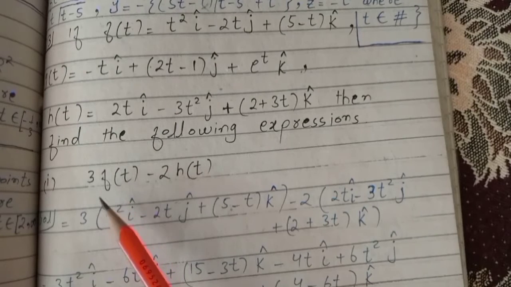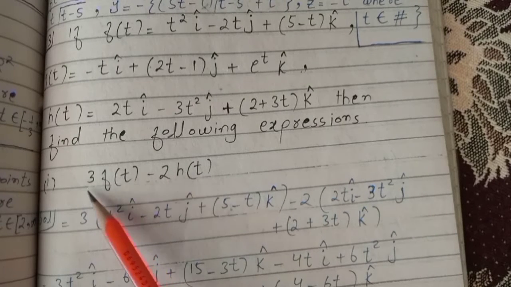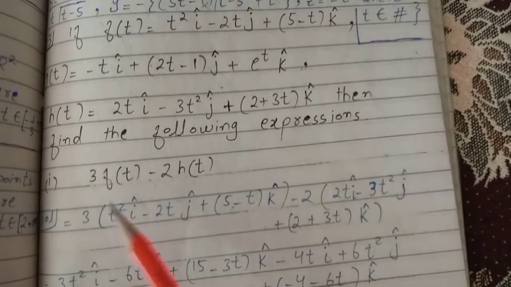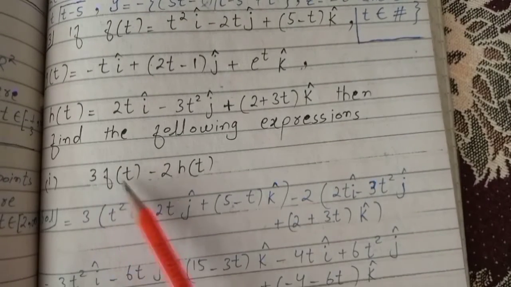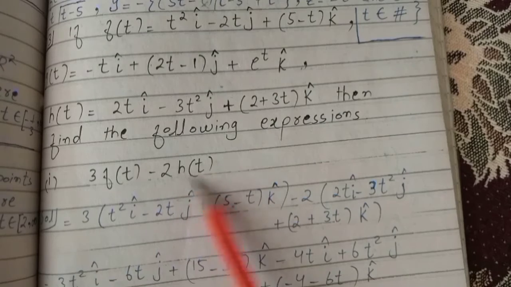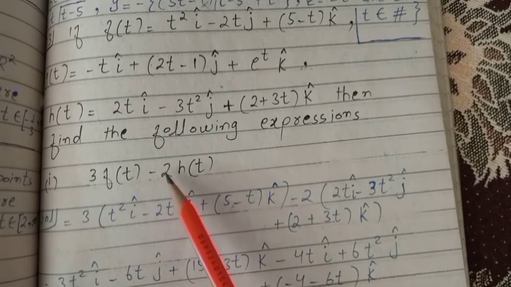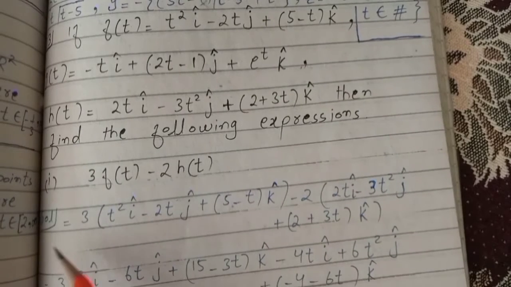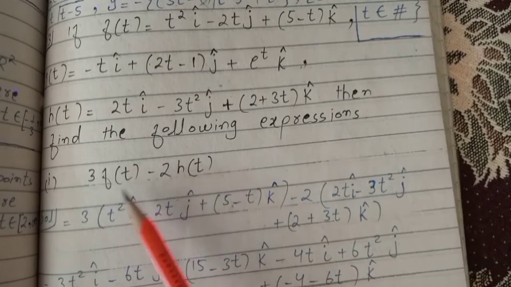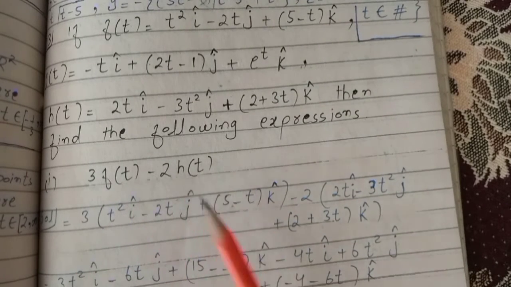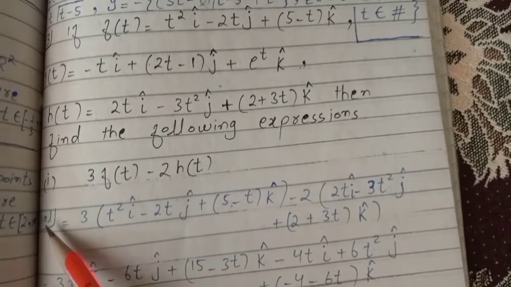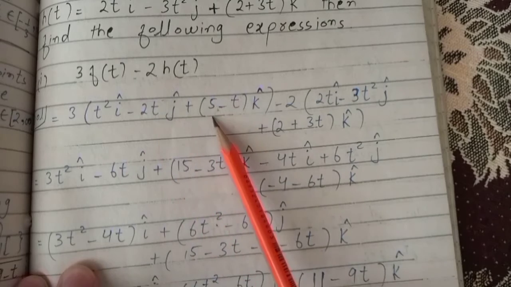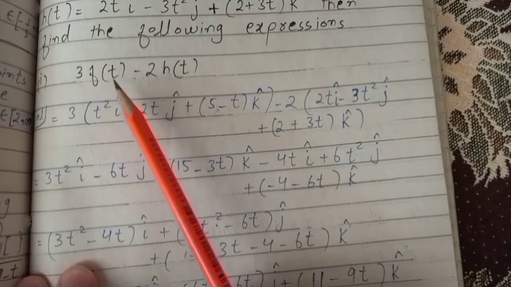In the first part, we have been asked to find 3f of t minus 2h of t. In this part, we will first multiply 3 with f of t, and 2 with h of t, and then we will subtract 2h of t from 3f of t. 3 and 2 are scalars, f of t and h of t are vector functions. We come to the solution of part 1. These 3 will be multiplied with each and every individual component of this vector function f of t.